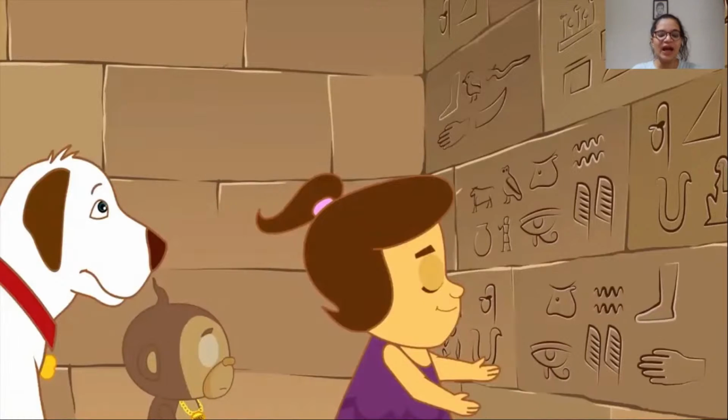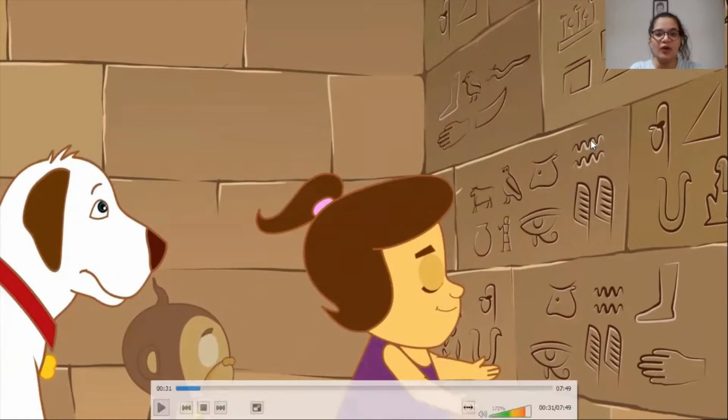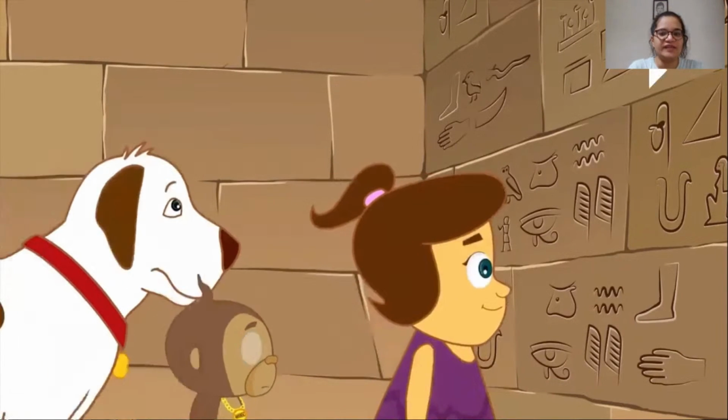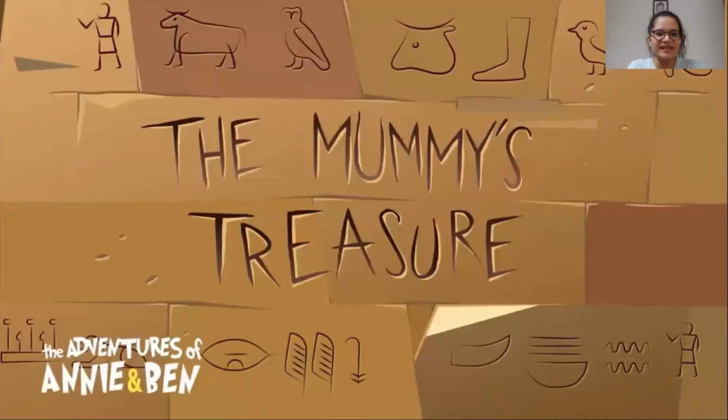Let me tell you all, this has a name. These are called hieroglyphics. Now, let's see what Annie has to tell us about hieroglyphics. So he's like, what is this? And Annie's like, these are called hieroglyphics.